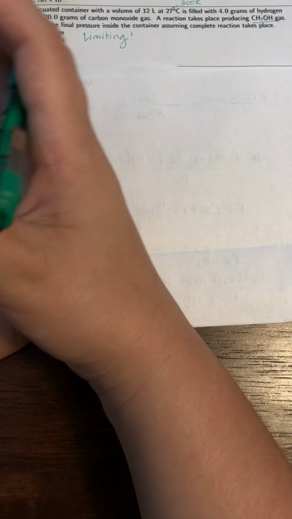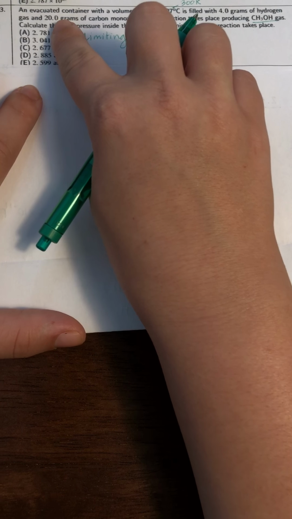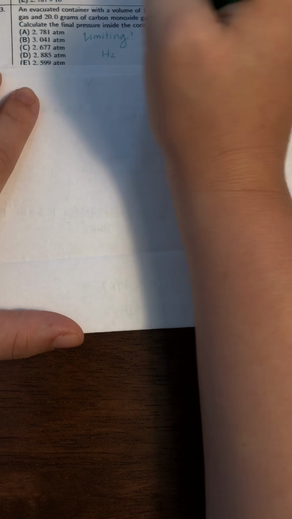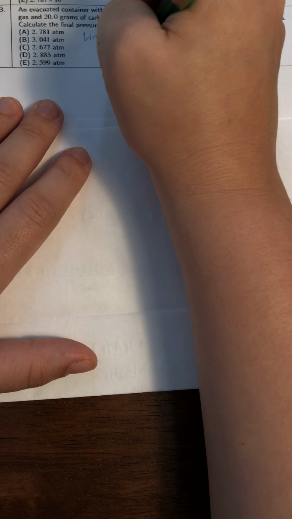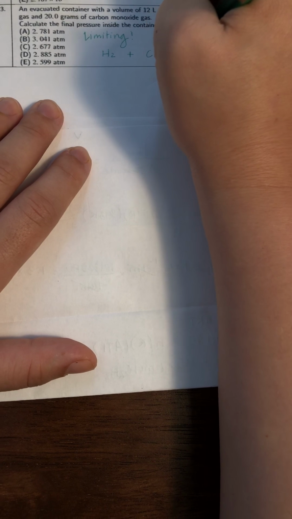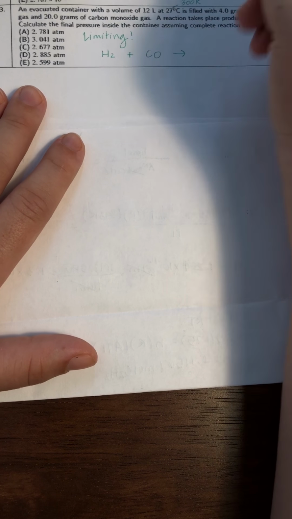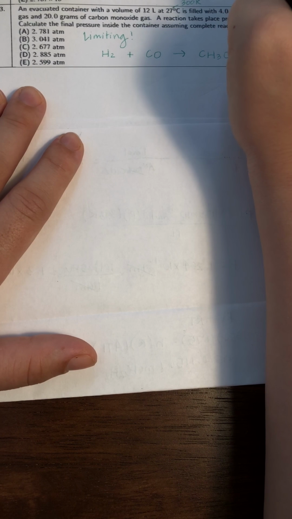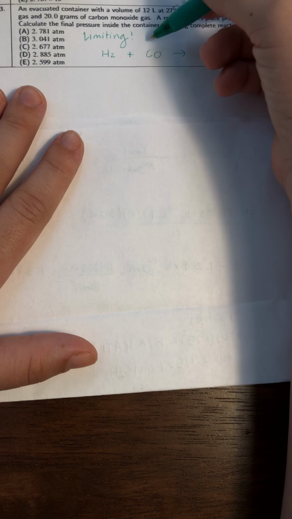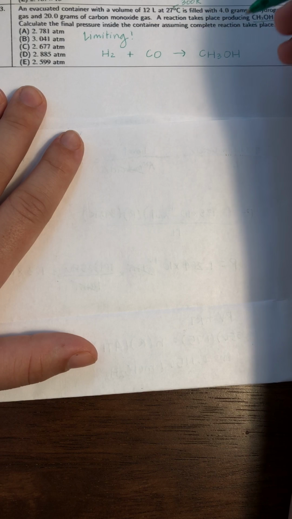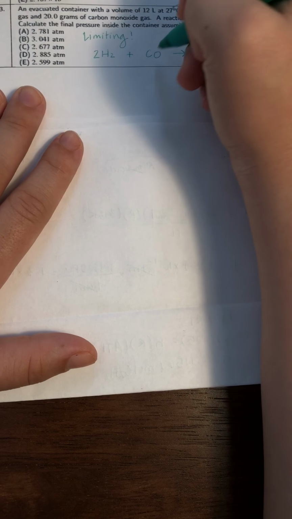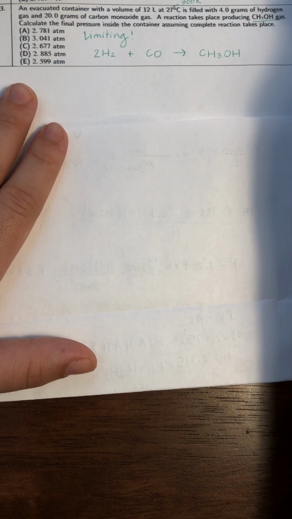So let's start with the balanced equation. I try to talk it through, but I'll show you again as we go throughout the steps. So hydrogen gas plus carbon monoxide yields CH3OH. And then let's balance it. 1 carbon, 2 hydrogens, 4 hydrogens. So I'll put a 2 here. 1 oxygen, 1 oxygen. So we're balanced.